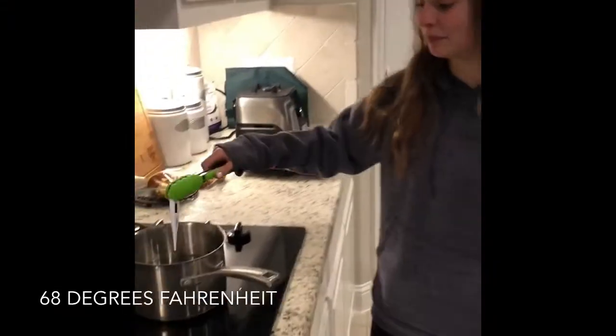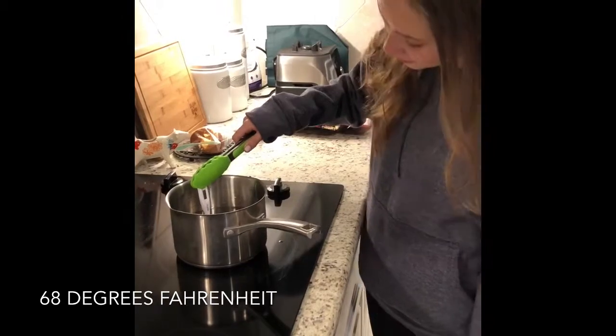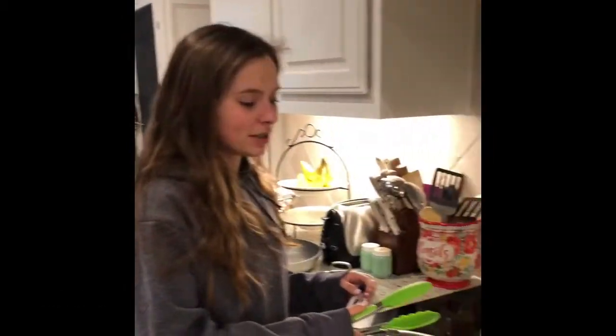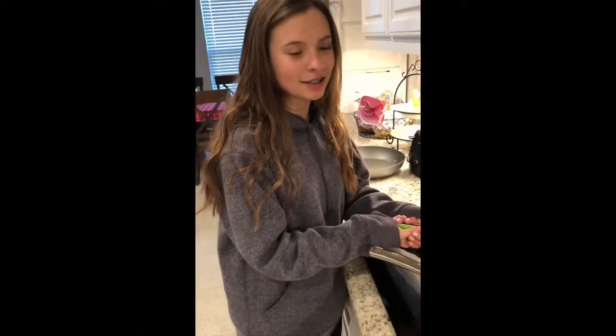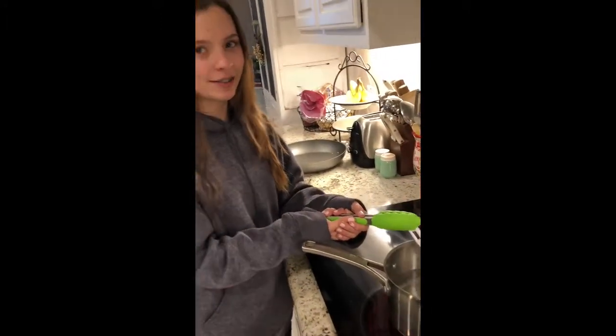We are going to find the temperature of our water before we start heating it up. Now we are heating up the stove. As you can see, it's starting to boil. The boiling point of water is 212 degrees Fahrenheit.